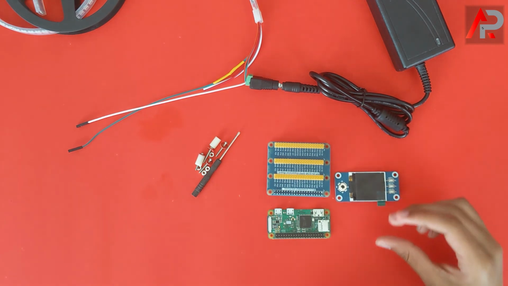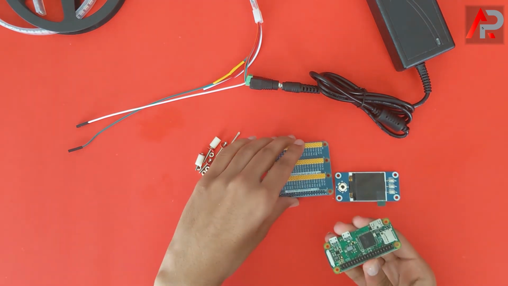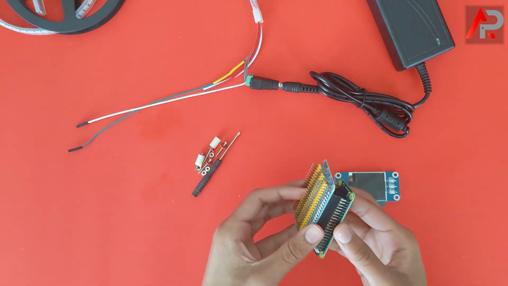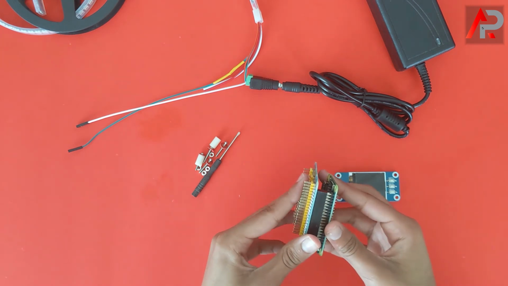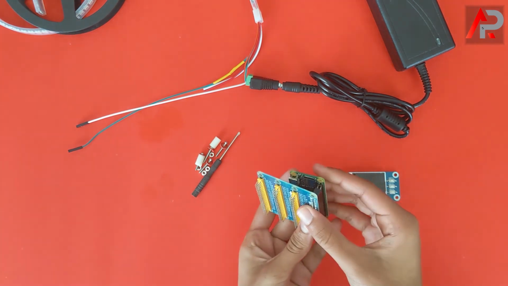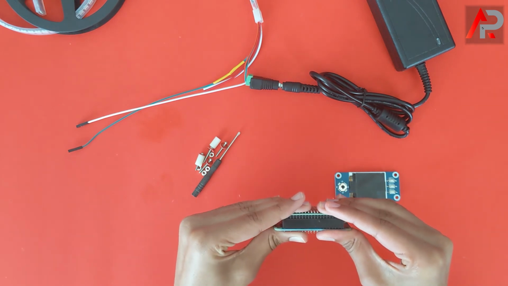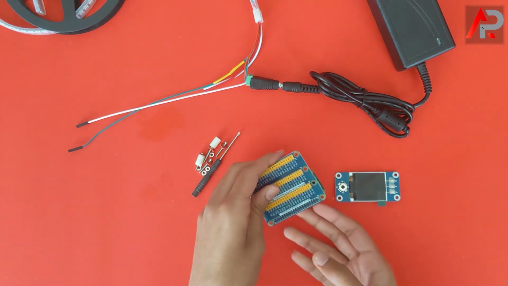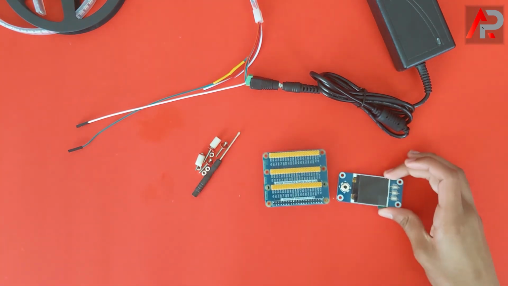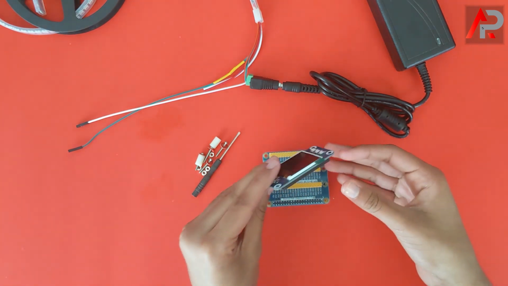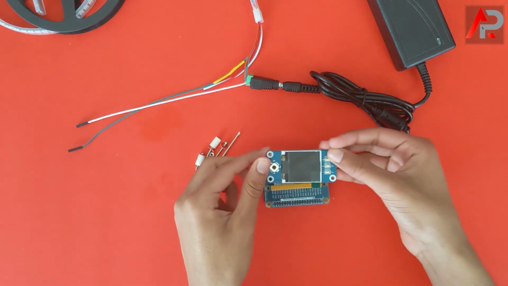Let's carefully attach the GPIO multiplier on top of the Raspberry Pi. To do this, align the pins and give it a gentle push. Next, attach the LCD hat over the GPIO multiplier. I normally do this on the middle GPIO set.